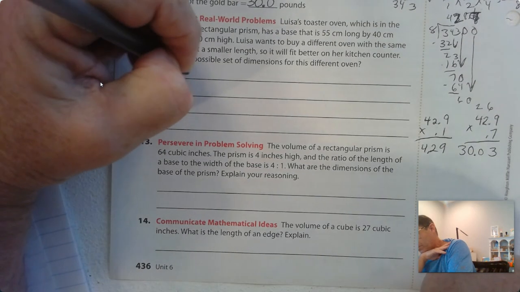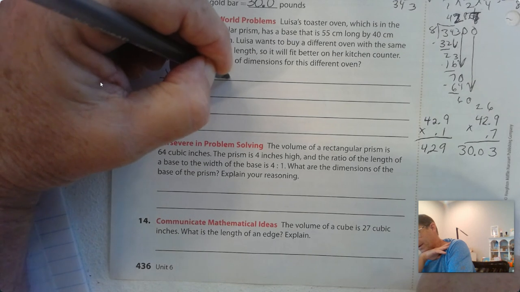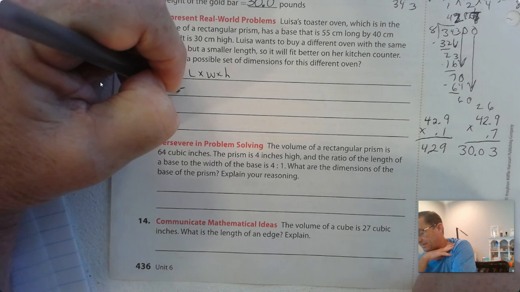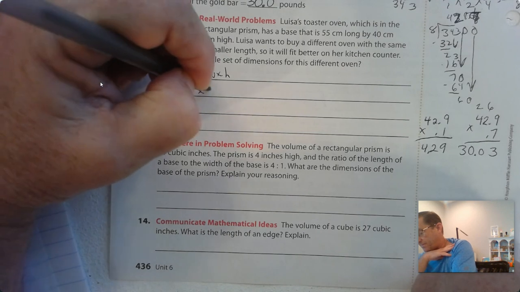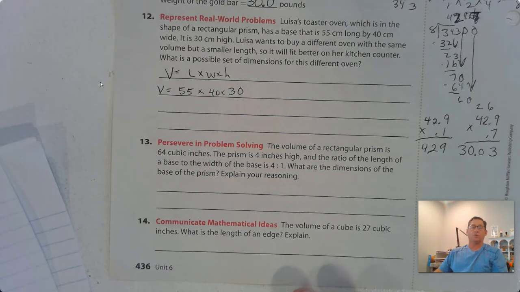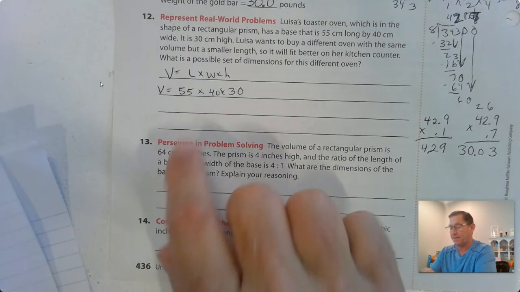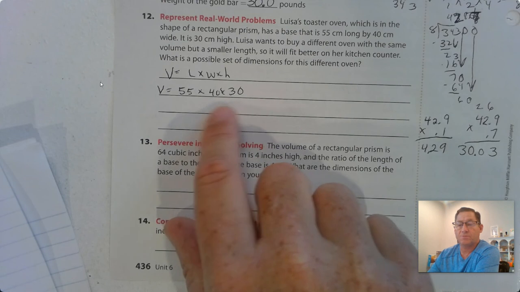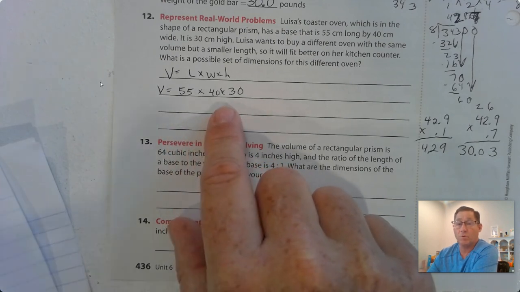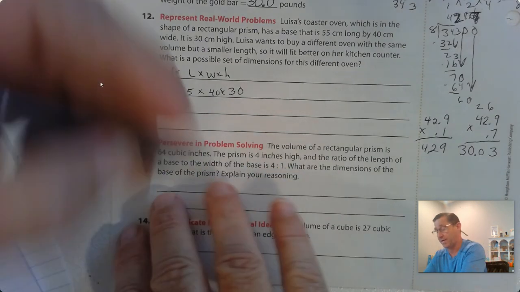All right, so volume equals length times width times height. Right now, she has a toaster oven that's 55 by 40 by 30. Well, would you agree that if we just switch these numbers around, we get the same product? We would, right? Based on the commutative property of multiplication.